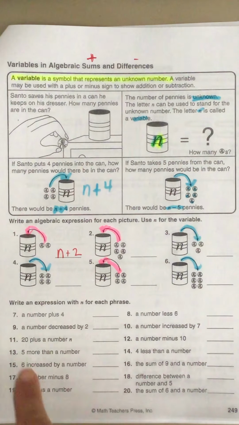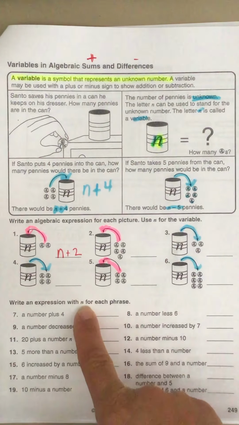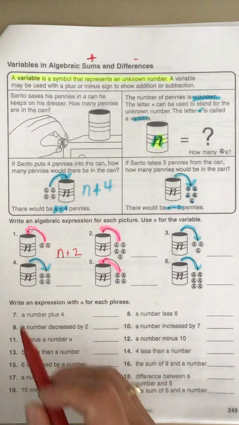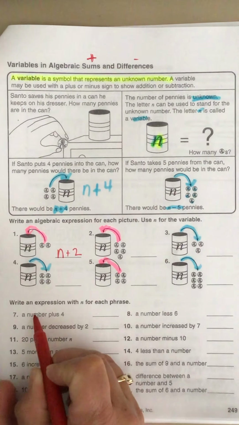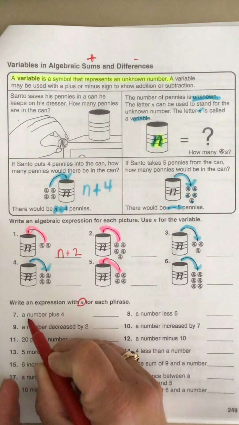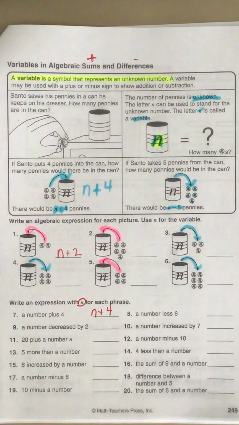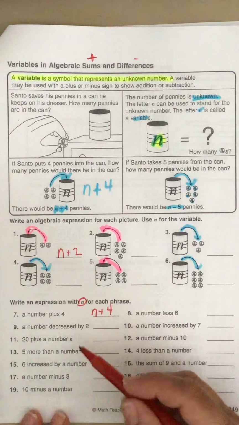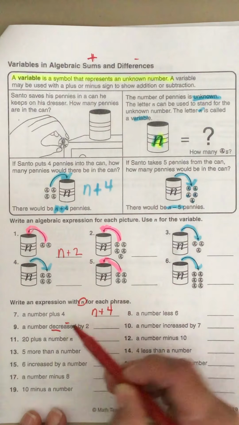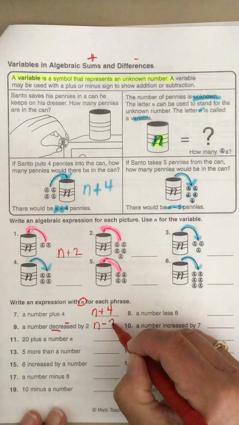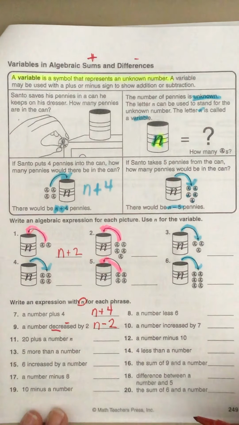On the 7 through 20, write an expression with N for each phrase. You have to write it as the sentence says it. Sometimes N comes first, sometimes N comes after. So we'll work on these together. So this one's saying a number plus 4. Let's use N like it says. So a number plus 4, so N plus 4. So we have to figure out what all of these words mean. Decreased is subtract. A number decreased by 2.